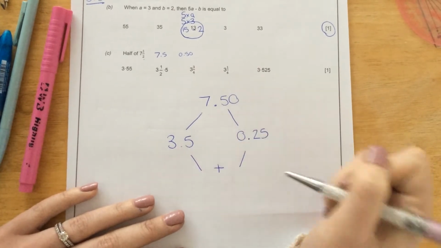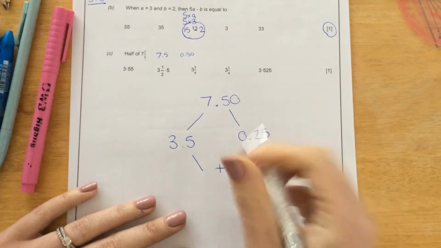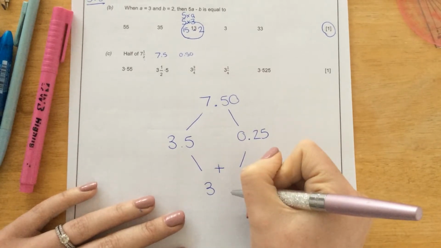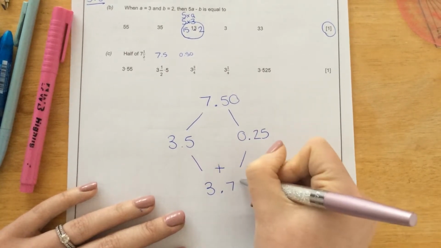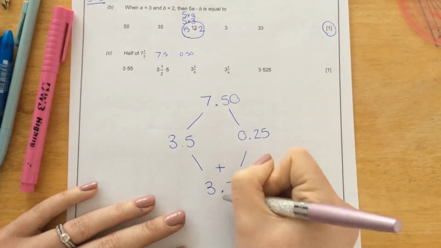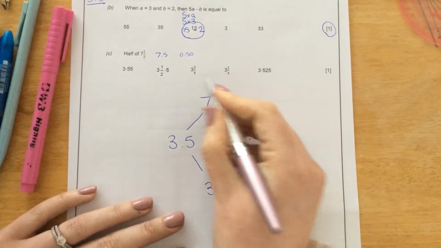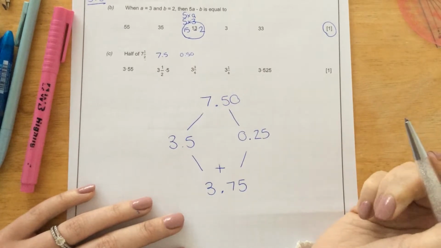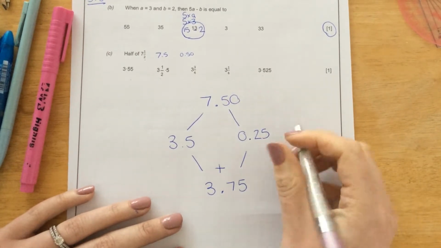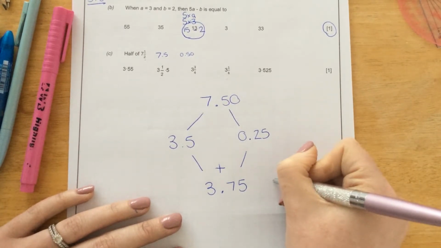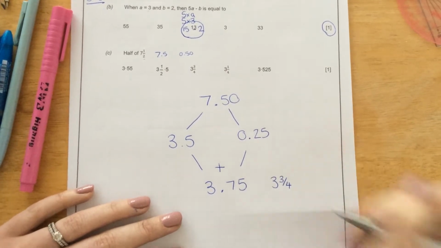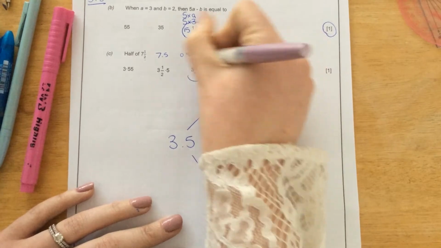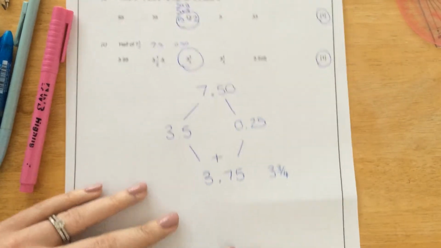So 3.5 add 0.25 will give me 3.75. So 3.75 is not actually one of my options, but 3.75 is the same as saying 3 3/4. So that would be your final answer for 1 mark.